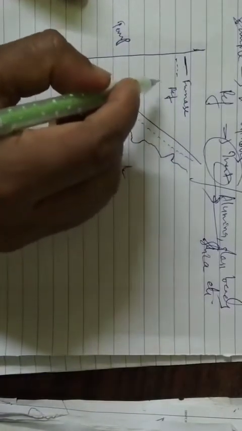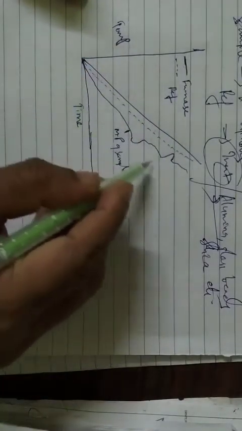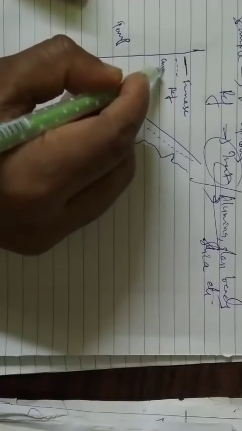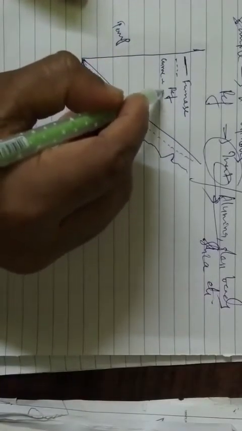If you see the XY recorder here, this is time versus temperature. Now this thick line represents the furnace, the dotted line is the reference, and this final curved line is that of the sample.